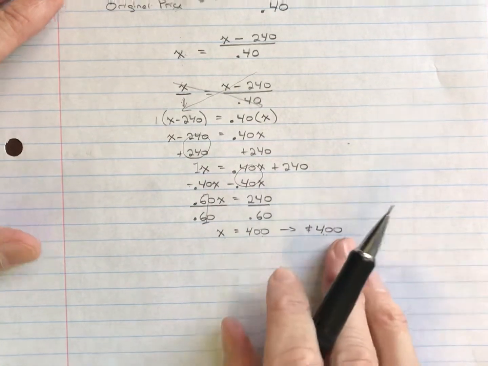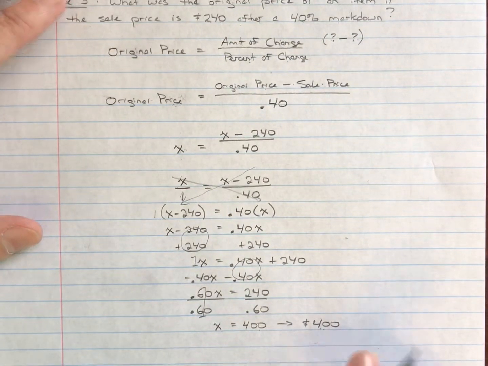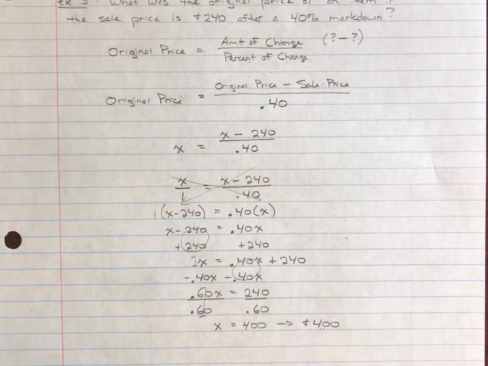That one's going to take some practice, is my guess. But there you have it. We have now dealt with every piece, as far as I know anyways, and certainly as far as our book, that deals with percent increase and percent decrease.